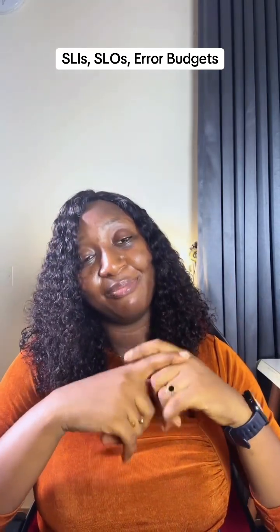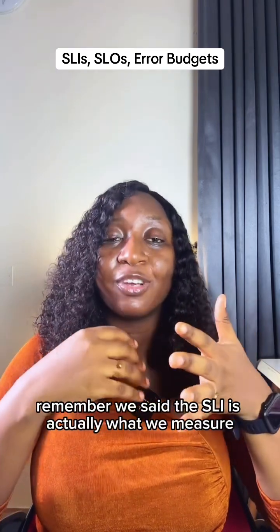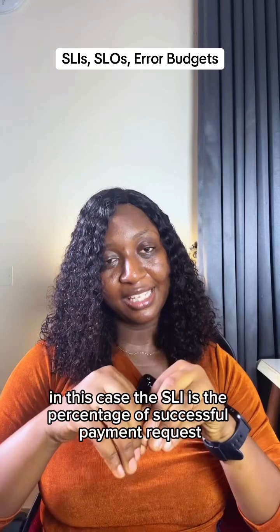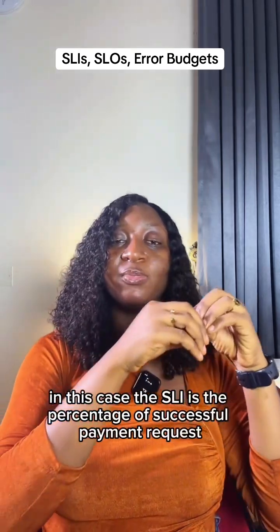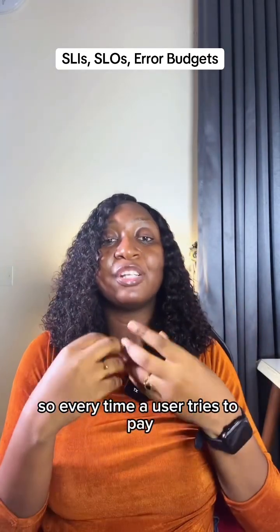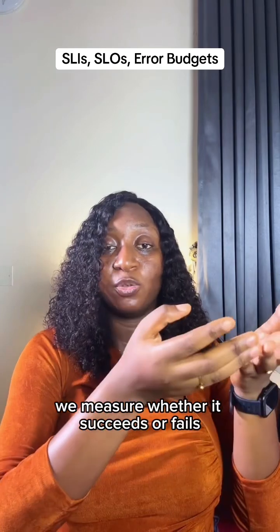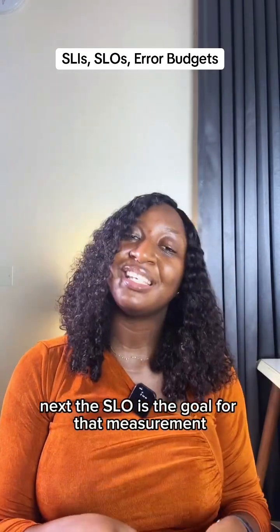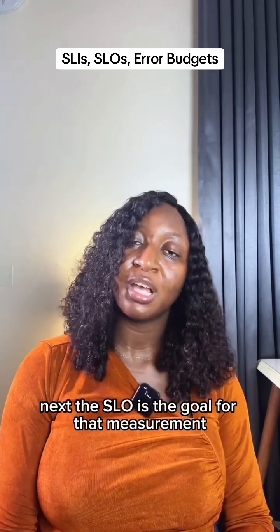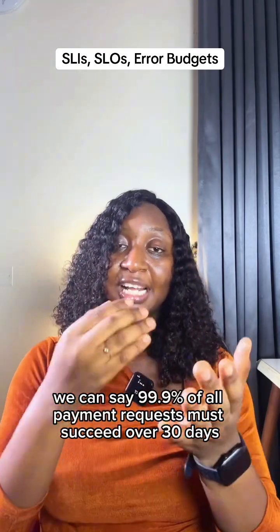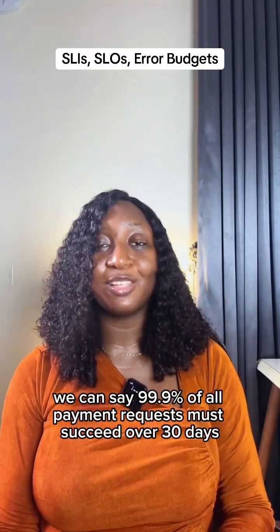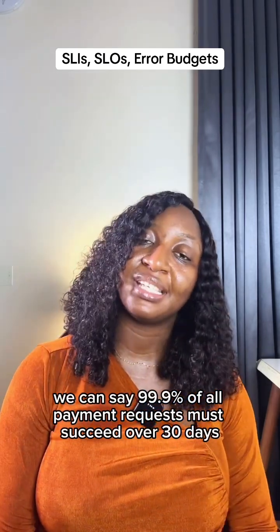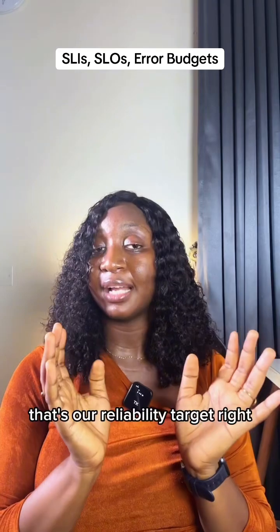First, remember we said the SLI is actually what we measure. In this case, the SLI is the percentage of successful payment requests. So every time a user tries to pay, we measure whether it succeeds or fails. Next, the SLO is the goal for that measurement. For example, we can say 99.9% of all payment requests must succeed over 30 days. That's our reliability target, right?